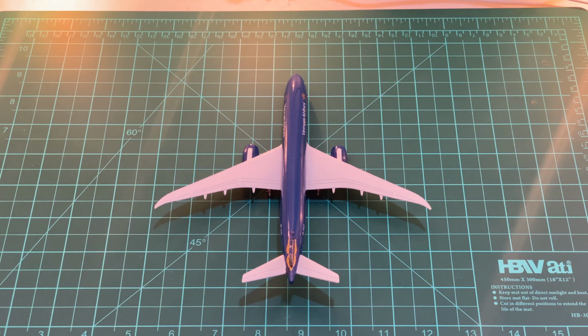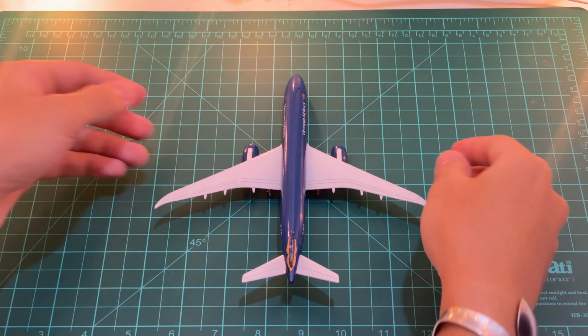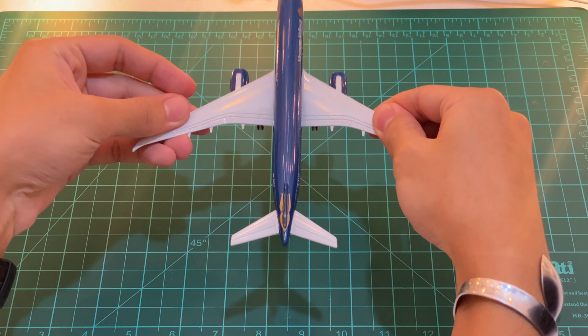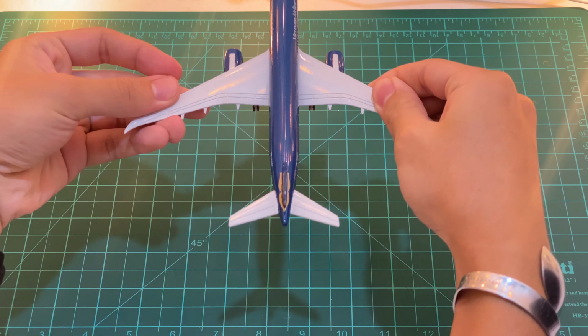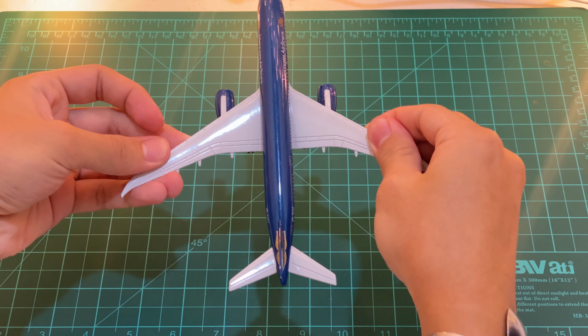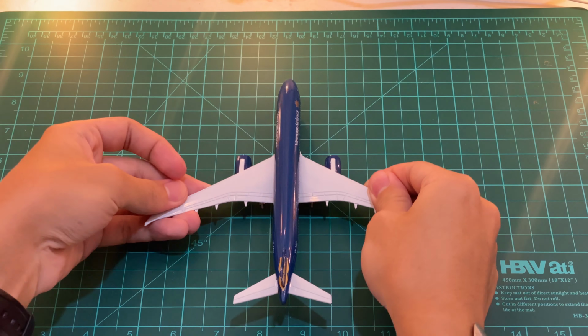Next are the elevators. Elevators are the control surfaces situated at the horizontal stabilizer, responsible for the pitch of an aircraft. Operating the elevators will move the nose up and down about the lateral axis. Pushing the control column, the elevators will move down, pitching the tail up and the nose down. Pulling the control column will move the elevators up, bringing down the tail while pitching the nose up.